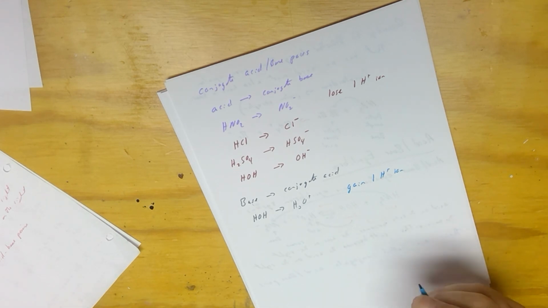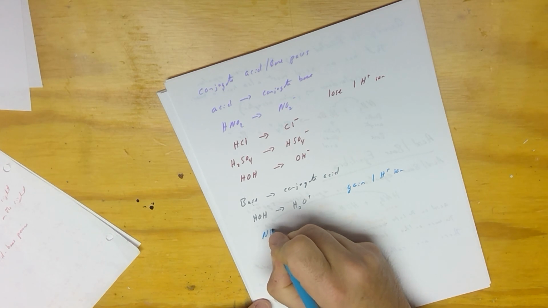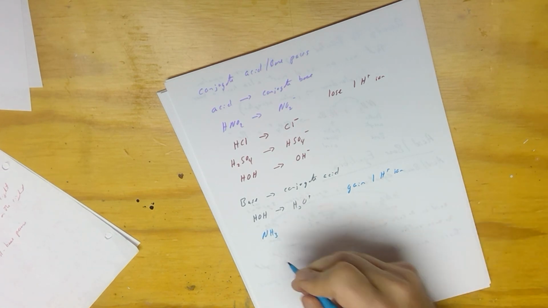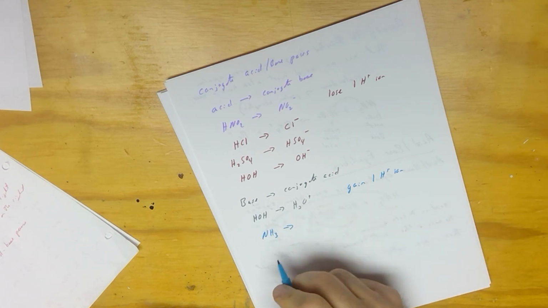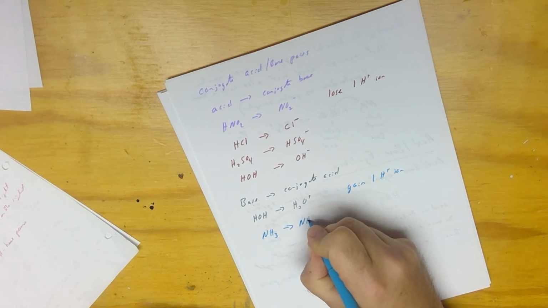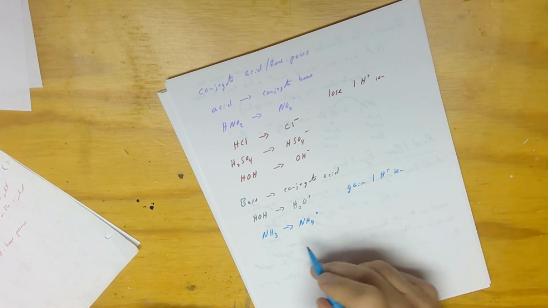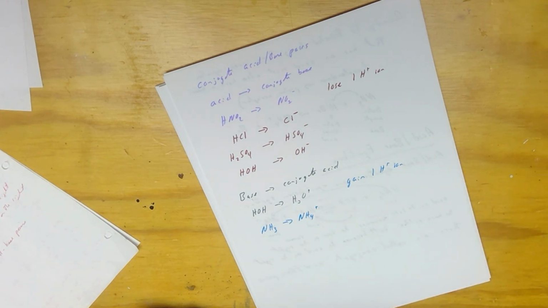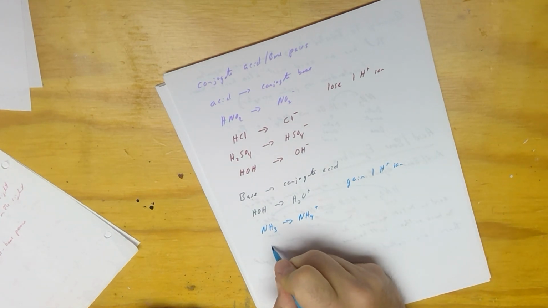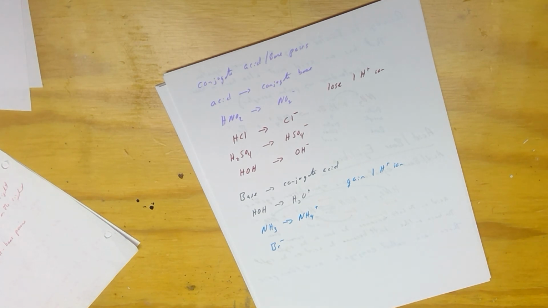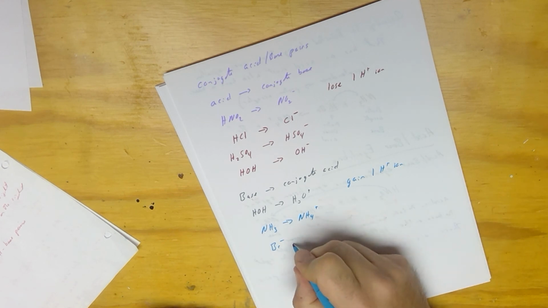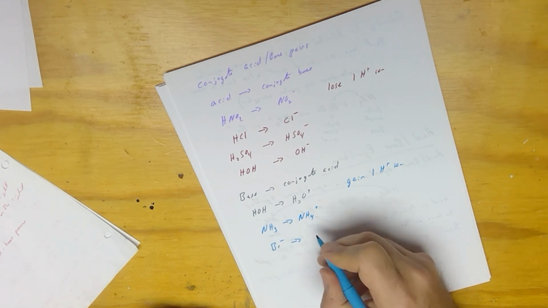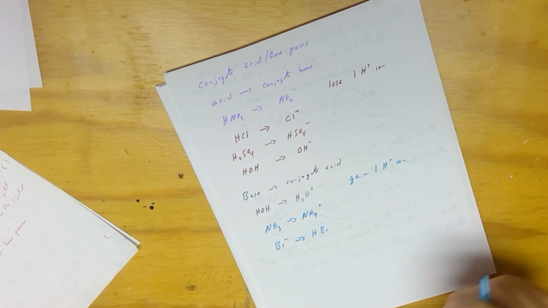All right, well, let's look at some of these. How about NH3? If that's the base, its conjugate acid is going to have one more H plus ion, so this becomes NH4 plus. It gains a hydrogen ion. Let's say we have Br minus, and that acts like a base. Its conjugate acid, we have to add a hydrogen, would be HBr.